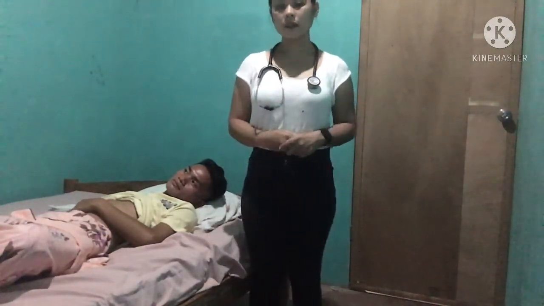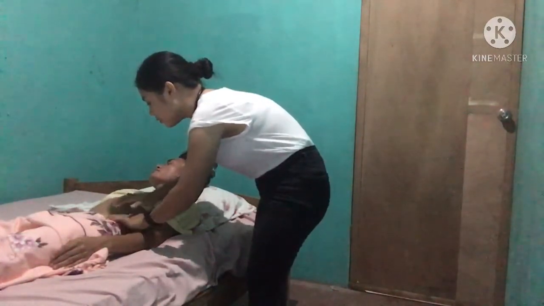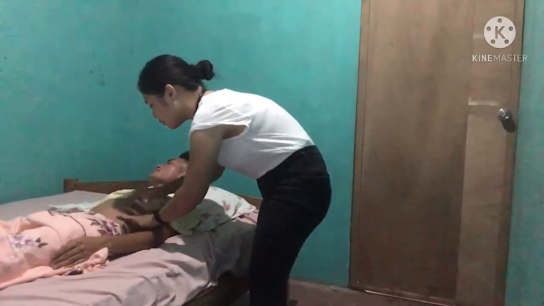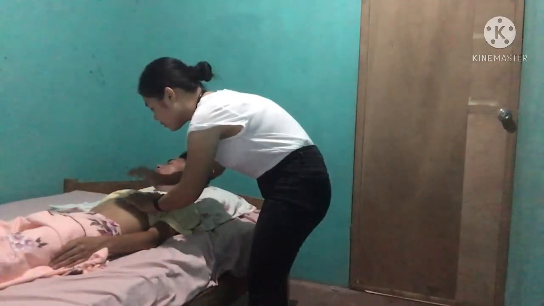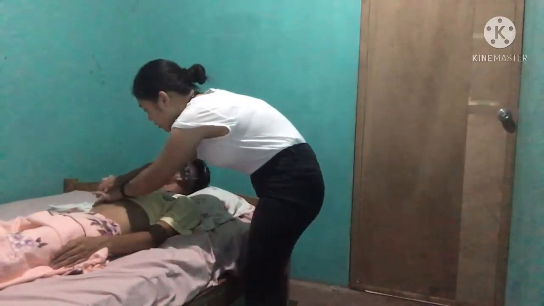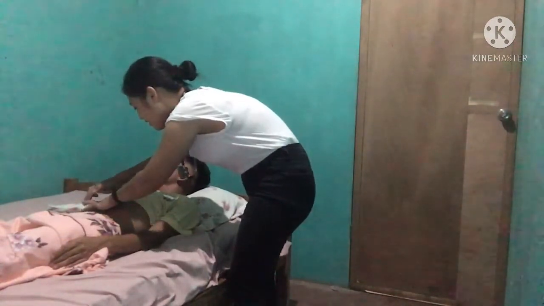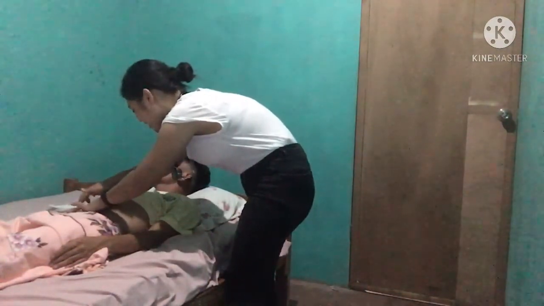So tympany is a high-pitched musical sound that indicates a hollow space filled by air, and dullness suggests fluid or feces. Next, assess the vertical liver span at the mid-clavicular line.